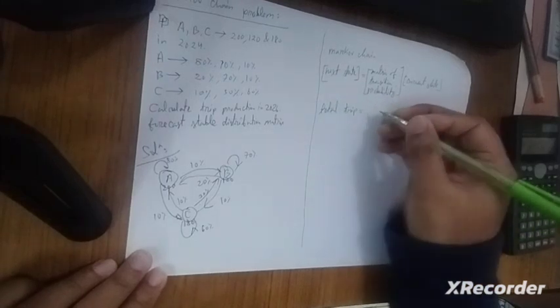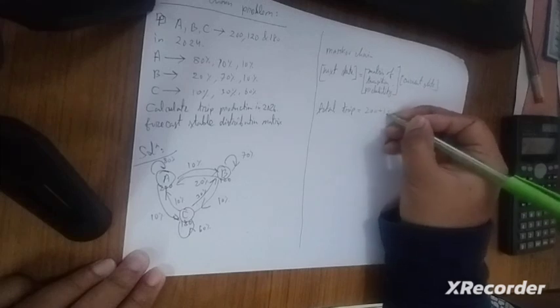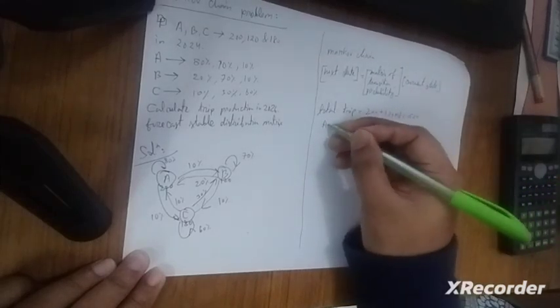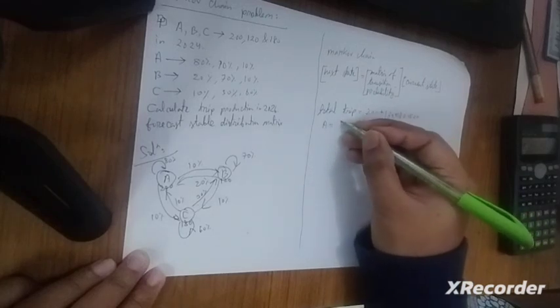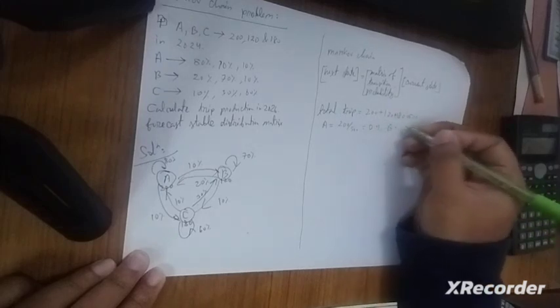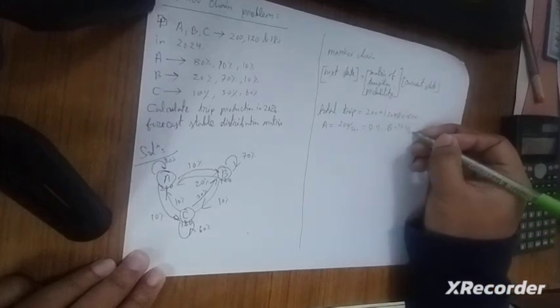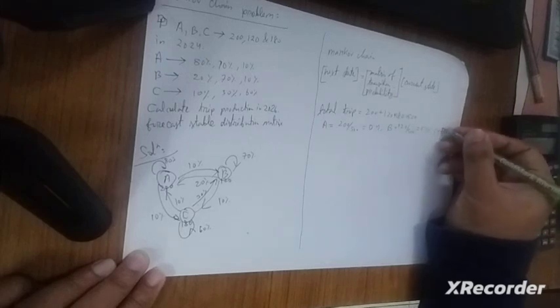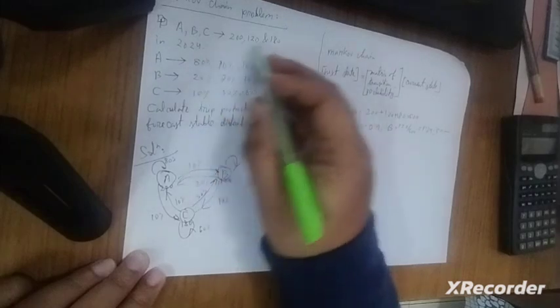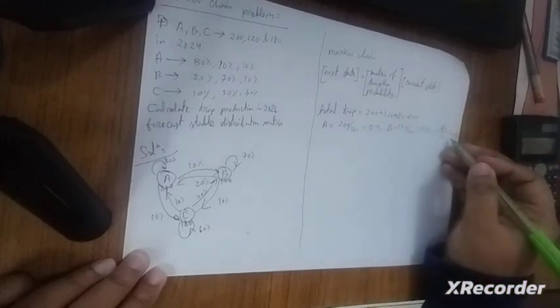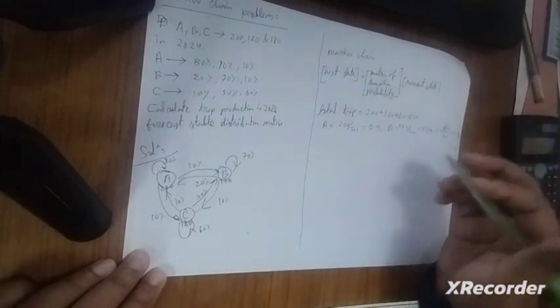Our total trip is 200 plus 120 plus 180, that is 500. So the proportion of A will be 200 divided by 500, that is 0.4. B is 120 divided by 500, which gives 0.24, and C is 180 divided by 500, which gives 0.36. So we calculate the proportion of all the values.